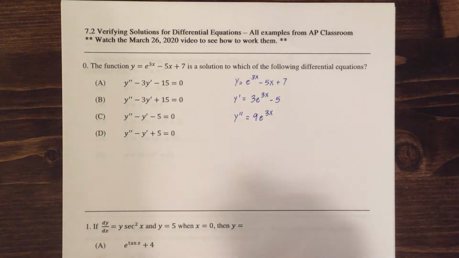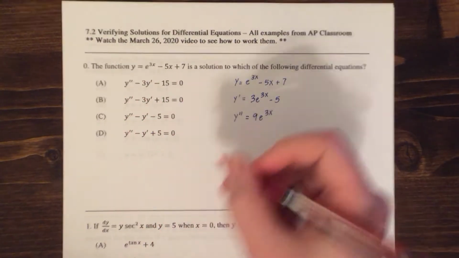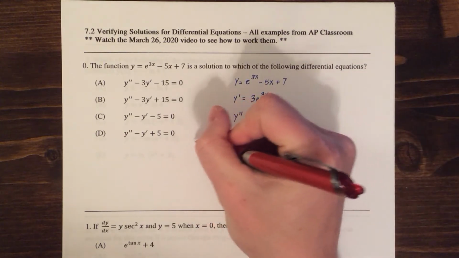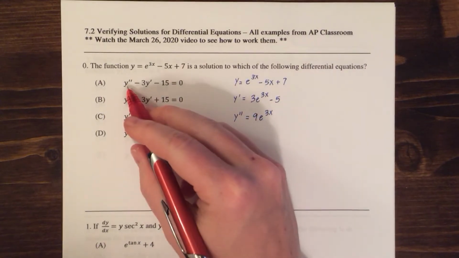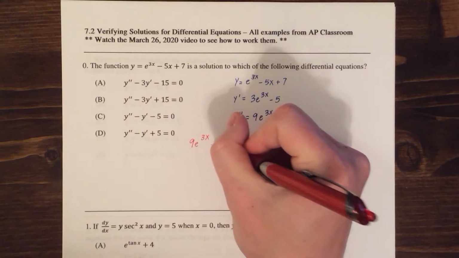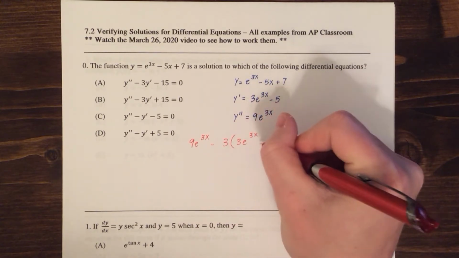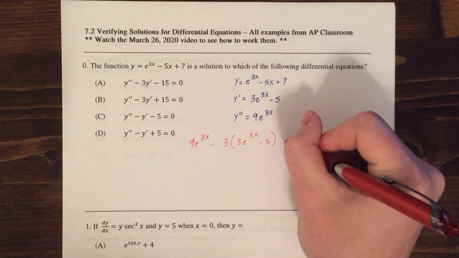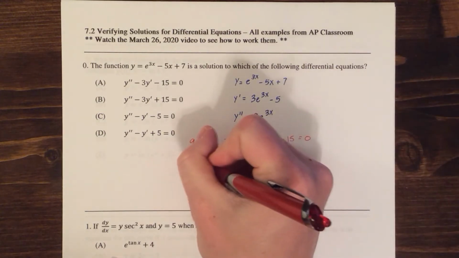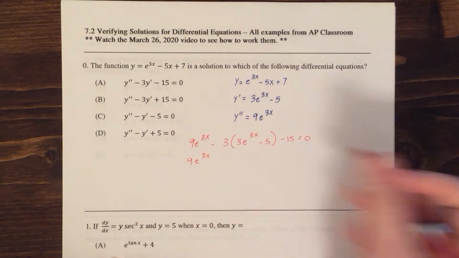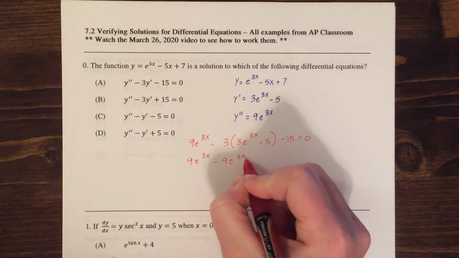So once we have that, we're going to use these things here to plug into our different equations, see which one gets us to 0. So we have 9e to the 3x, that'll go in for the y double prime. Then we'll have minus 3 times y prime. Then we'll simplify, so negative 3 times 3 is going to be minus 9e to the 3x.